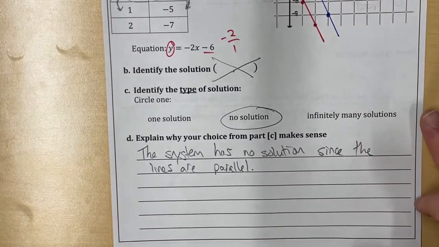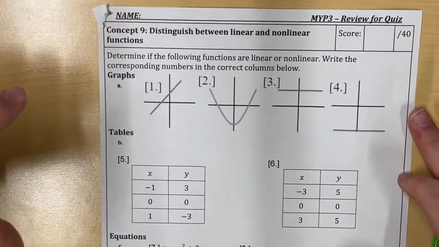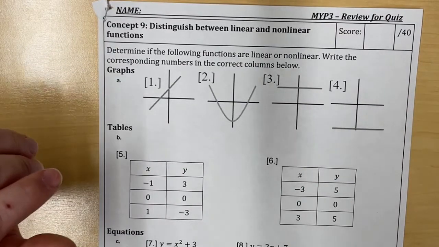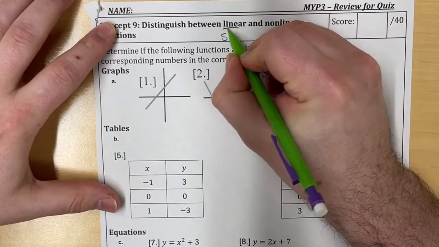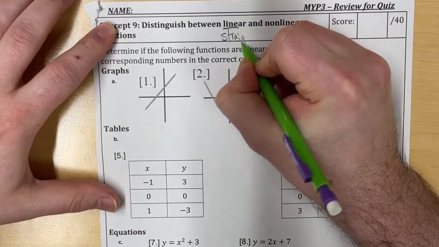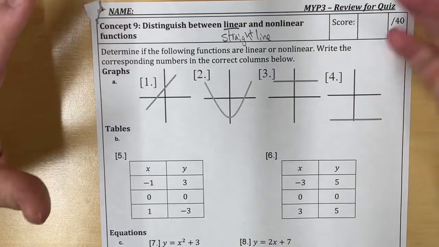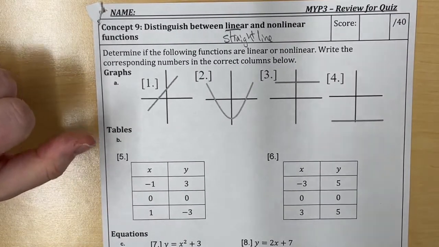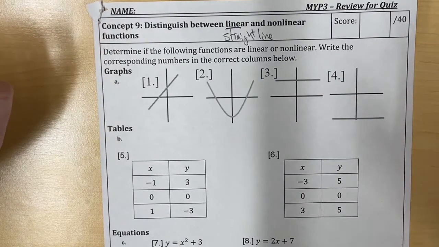And then the last concept we're going to go through is being able to distinguish whether that is going to be a linear function or a non-linear function. So kind of remember how this works. Again, a straight line is linear, and a non-linear function means it's not going to be a straight line. So when you're given the picture, like you are for the graphs, you can very easily identify those types of functions.